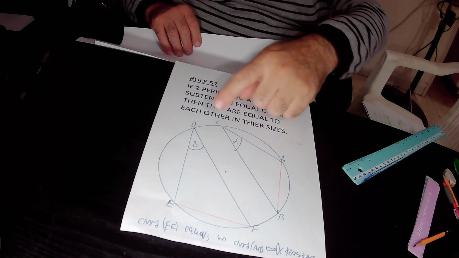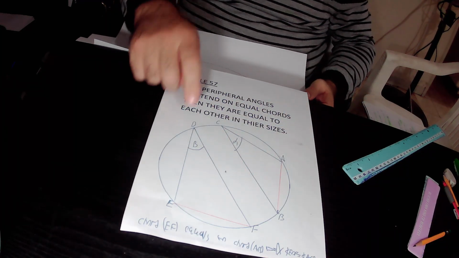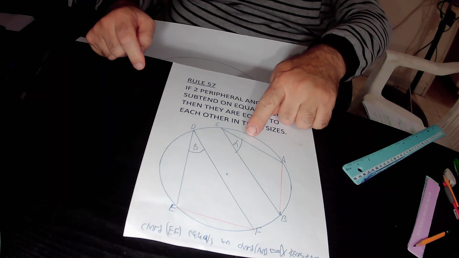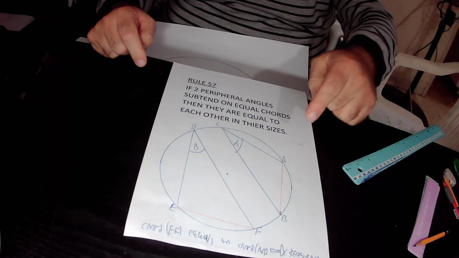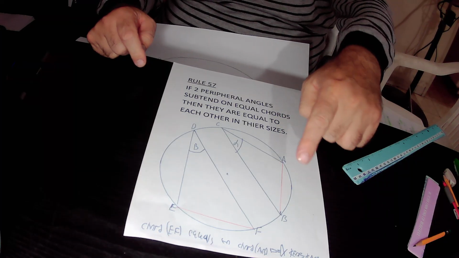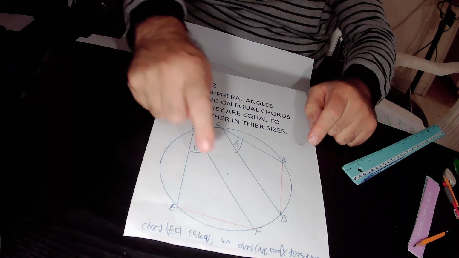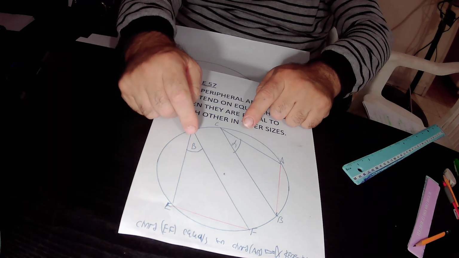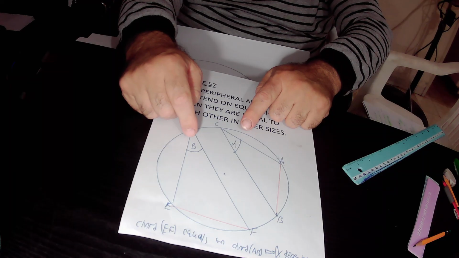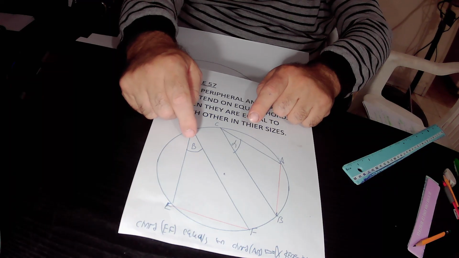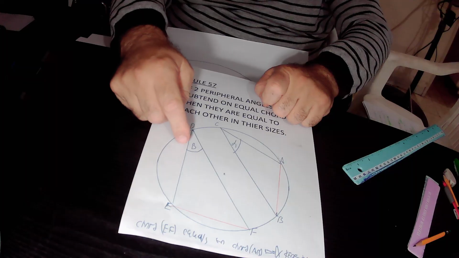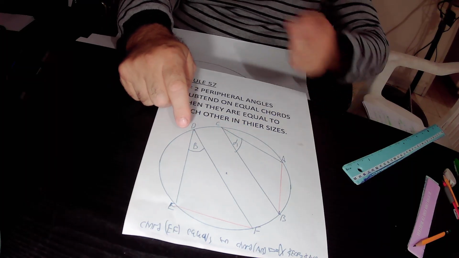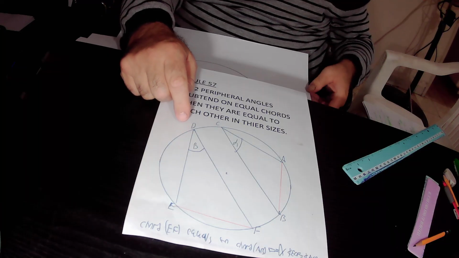In the drawing, we have a circle. This is peripheral angle EDF that subtends on chord EF. Likewise, this is peripheral angle ACB that subtends on chord AB. And because of the fact that chord EF equals chord AB in its length, those two peripheral angles must be also equal to each other in their sizes. That is to say, peripheral EDF is equal to peripheral BAC in its size, or alpha equals beta. So we can implement Rule 57 in our drawing.